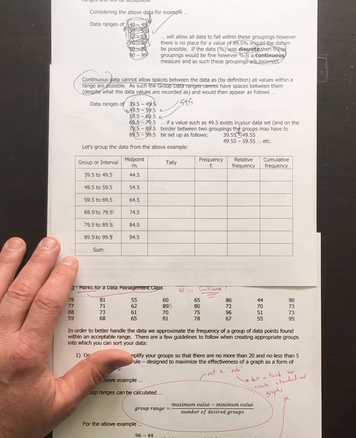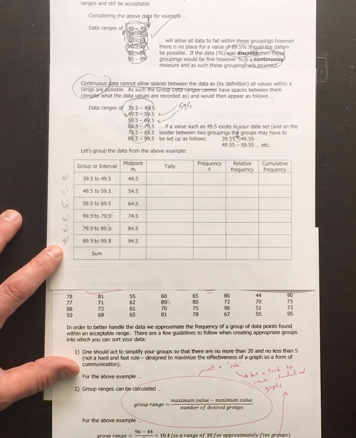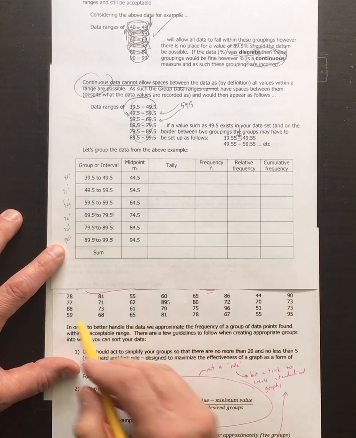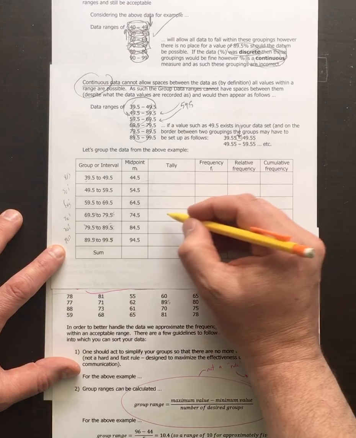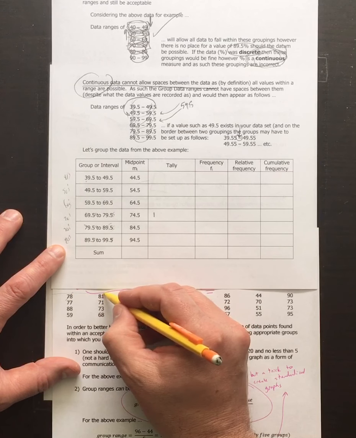So we're going to group all these into groupings. Now remember, this is kind of like my 40s, 50s, 60s, 70s, 80s, 90s. It's an easier way for you to visualize what that's going to be. So this is a 78, so it goes in my 70s. Usually it's a good idea to lop them off.